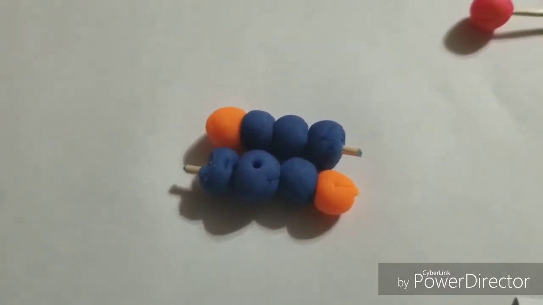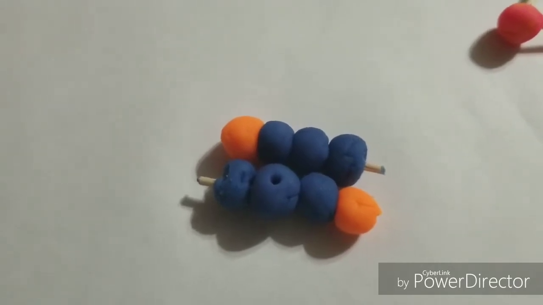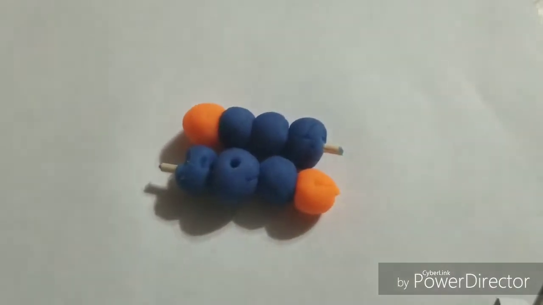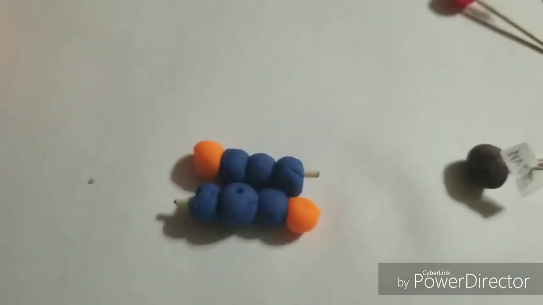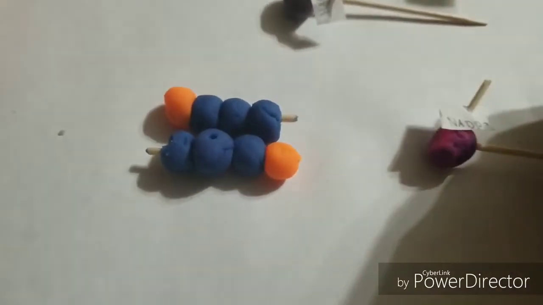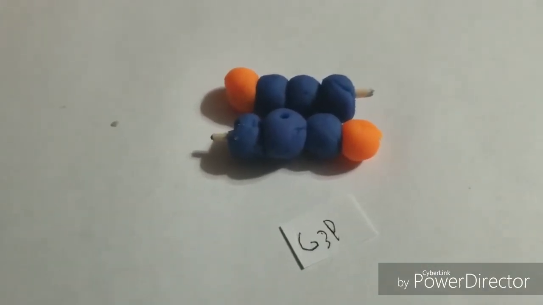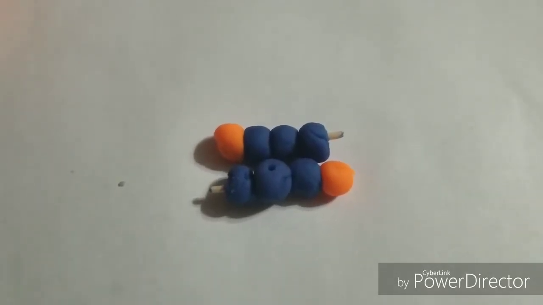Now, for the second step, the 6 carbon molecules go through a series of reduction. ATP comes in, then ADP comes out. NADPH comes in, and NADP plus comes out. After the reduction, G3P is created. In the final step, RuBP is regenerated.